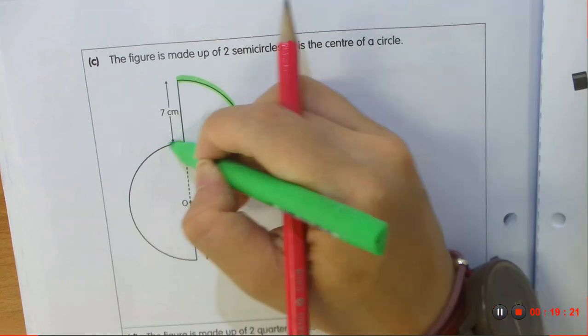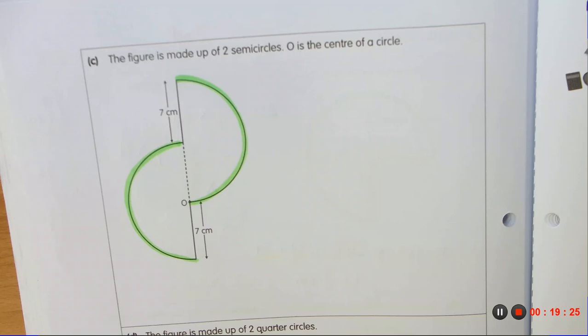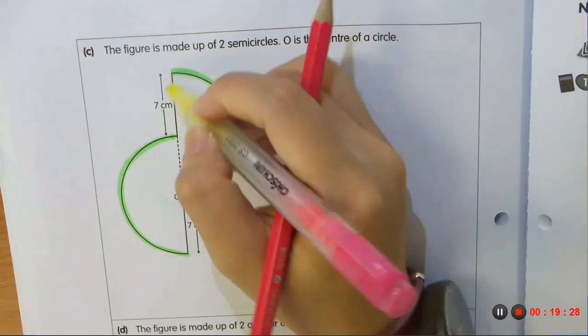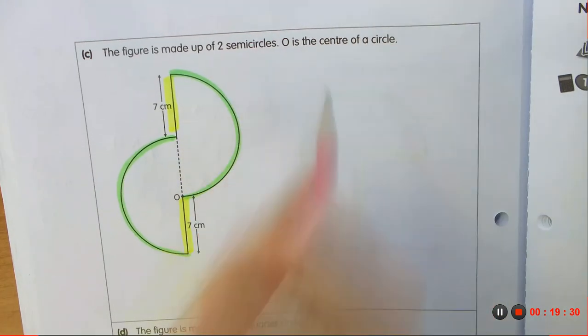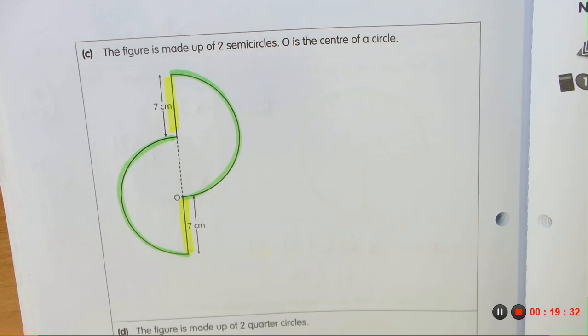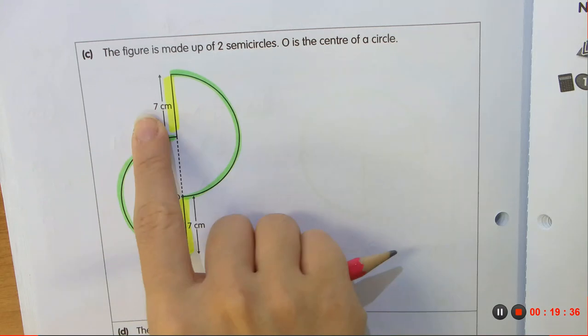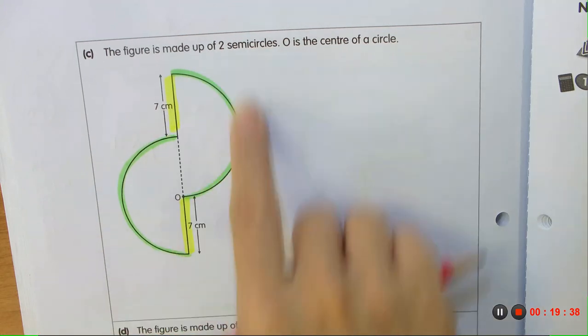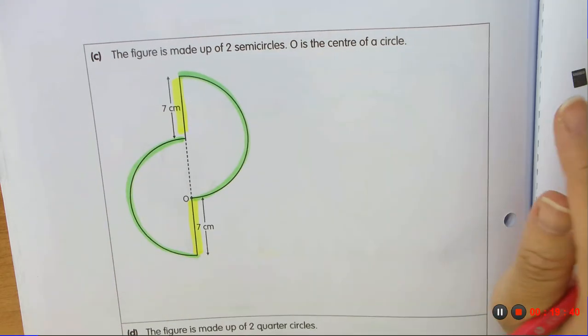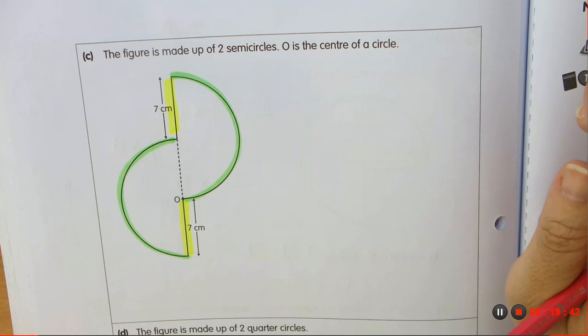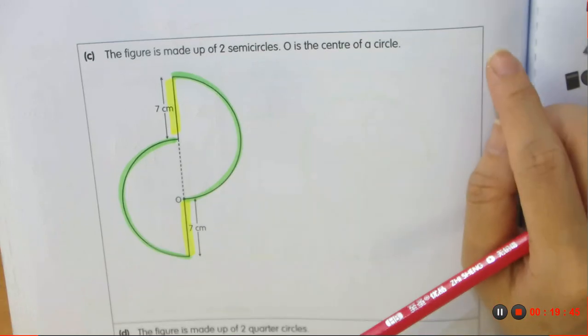And these two semicircles are the common circles. Okay? And then you have the two straight lines here. So if you are not so sure what the parameter is, trace your finger around it to see. You trace your finger around to see. Now, yes, that's right. The diameter is 14. Now, so look at this.